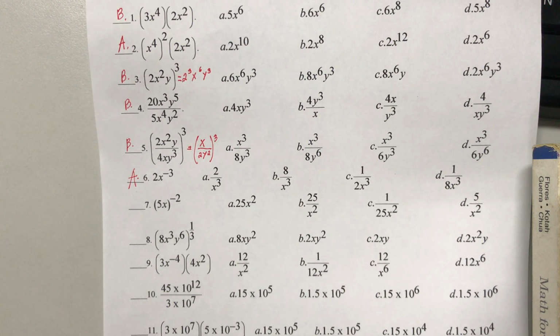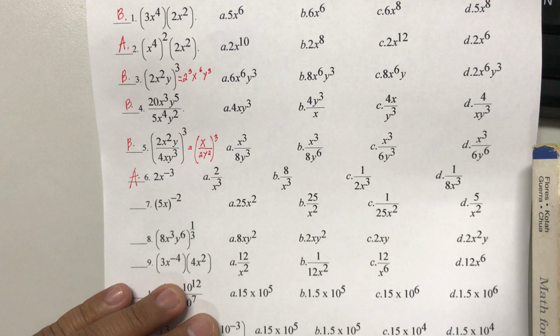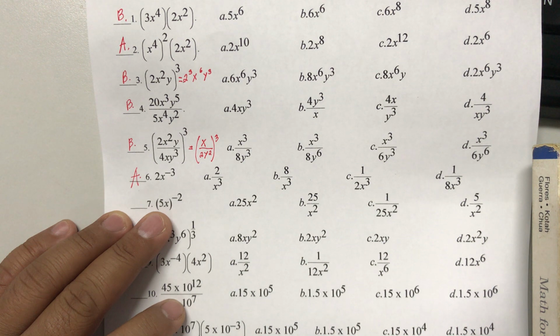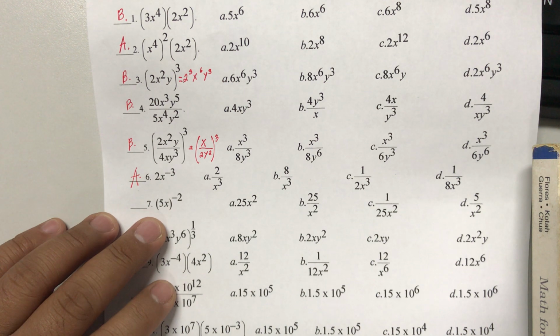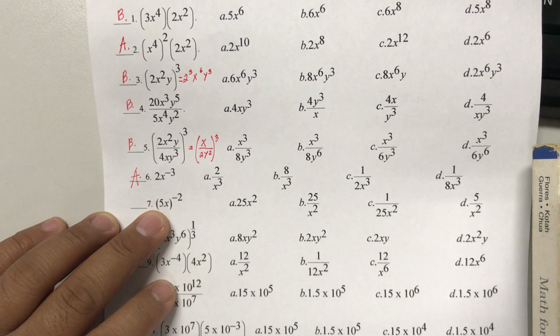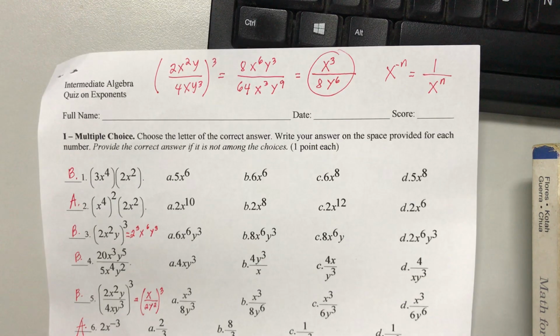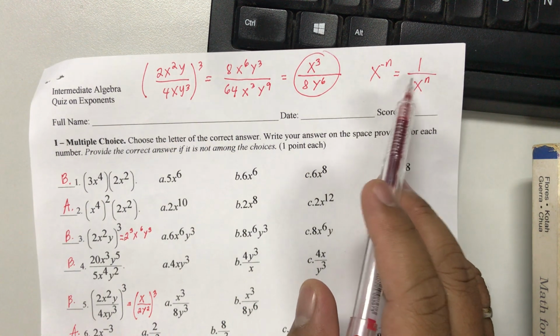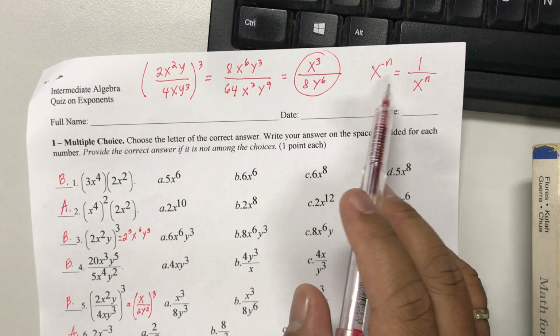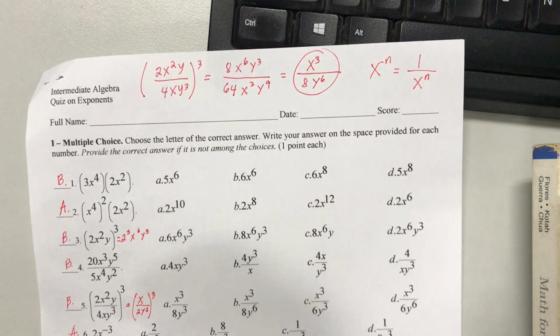On the other hand, number 7, which is the quantity of 5x to the power of negative 2, is actually different from the previous exercise, 2x to the power of negative 3. In this case, the numerical coefficient, which is 5, would be affected by the negative exponent, negative 2. Now, take note that the rule says x to the power of negative n would be 1 over x to the power of n. In this case, the base, which is x, is 5x, the entire 5x.